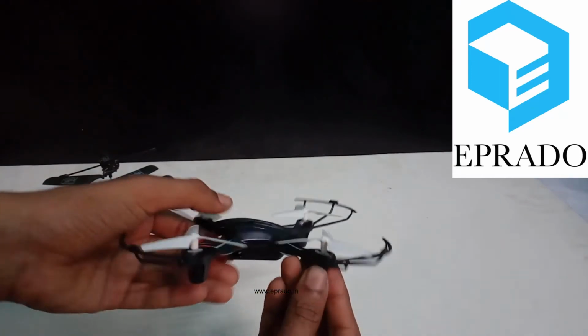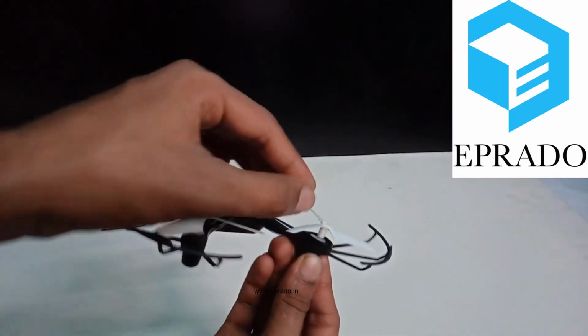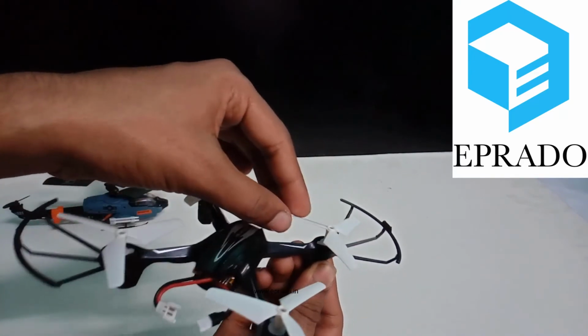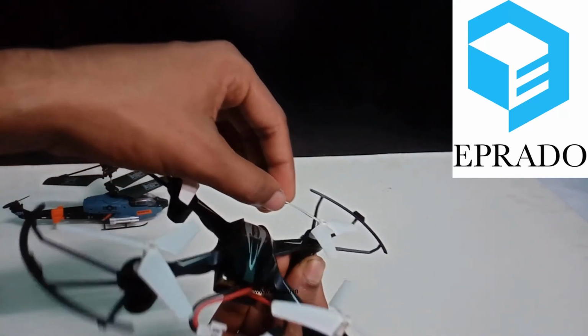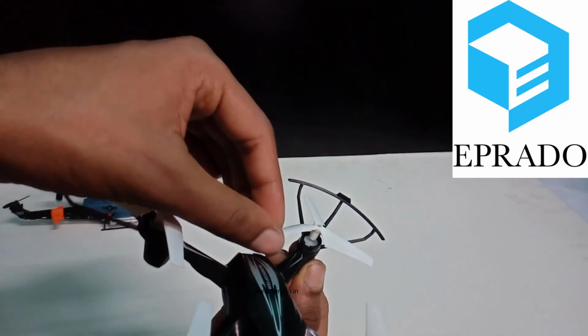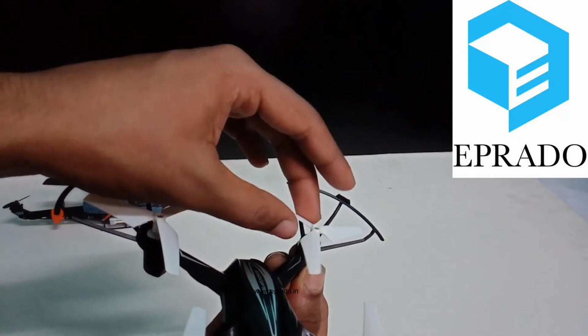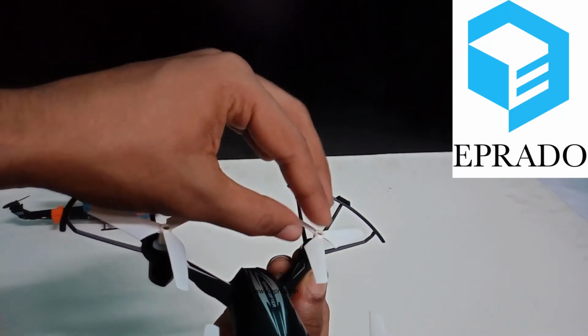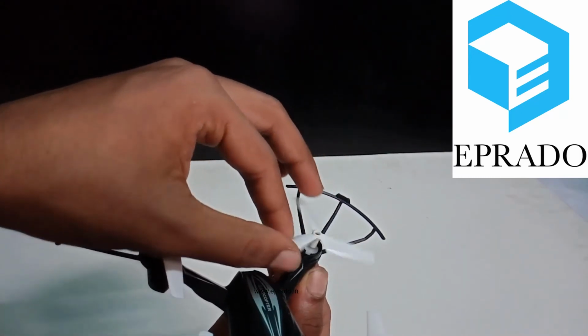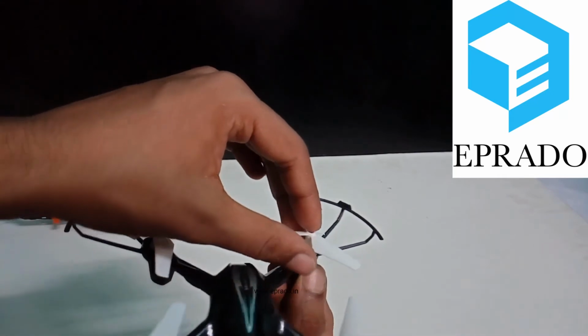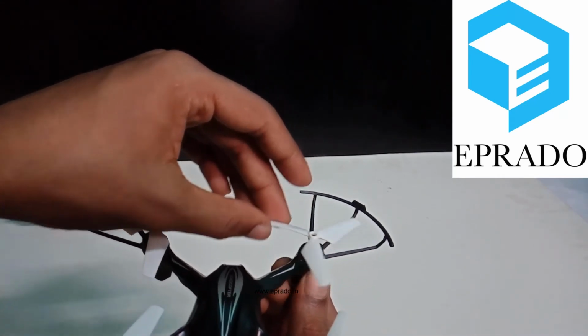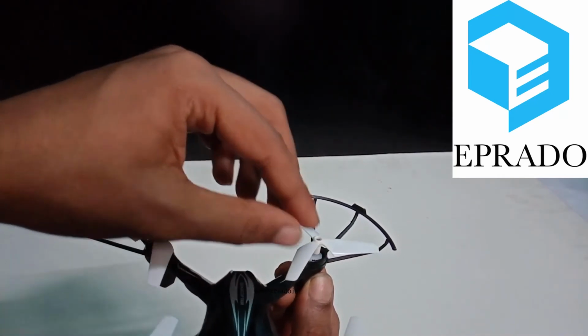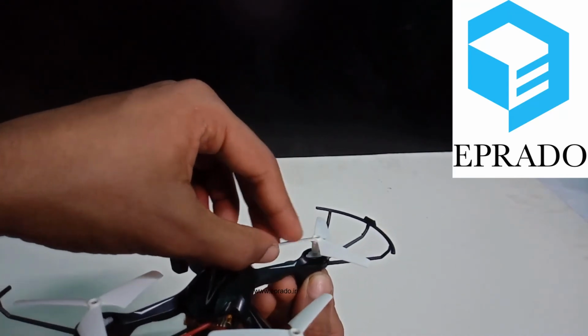So these blades are designed in a specific manner. So if we look closely, we can see the difference in the orientation of these blades. So these blades are slightly tilted, and they have a special curve.